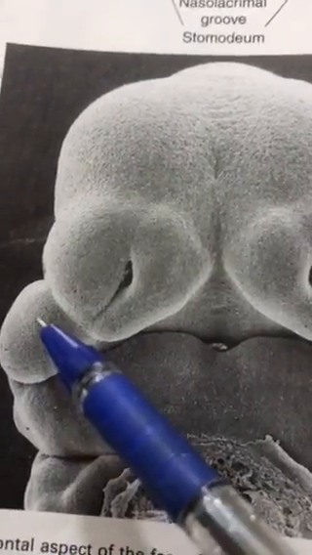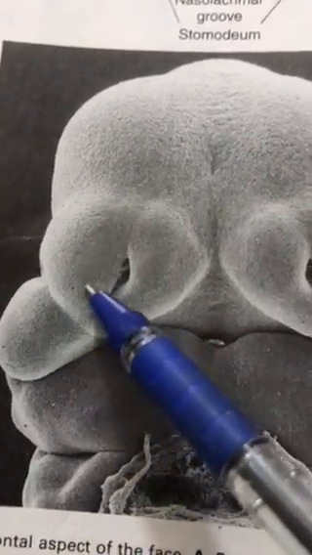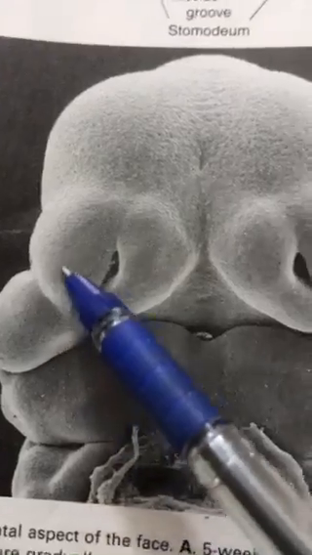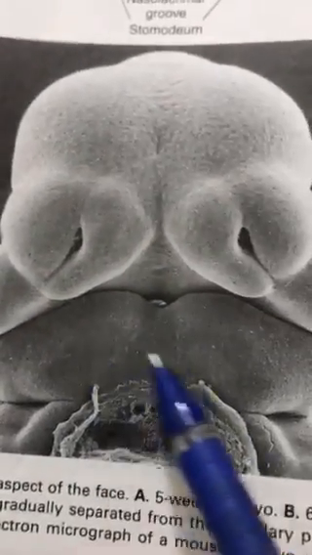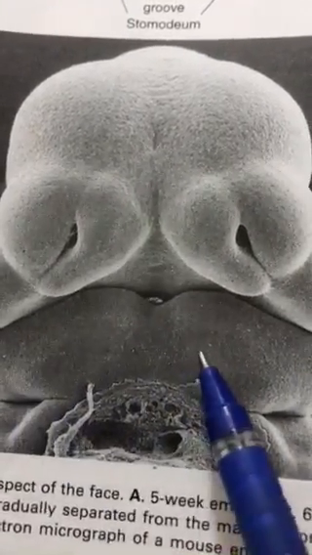In future, after the formation of the duct, this lateral nasal process merges with the maxillary process. So the entire thing will be closed. And then the last one is the mandibular process. Both sides, the mandibular processes join together and form the lower lip.